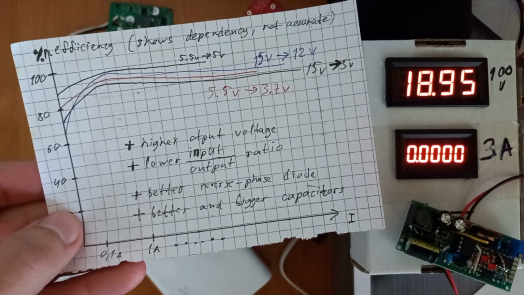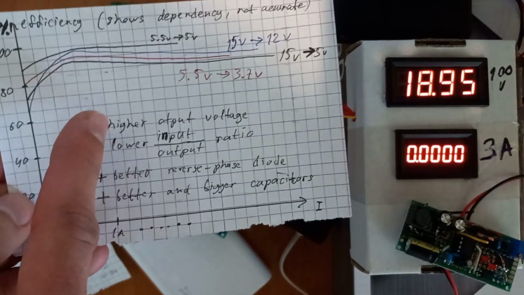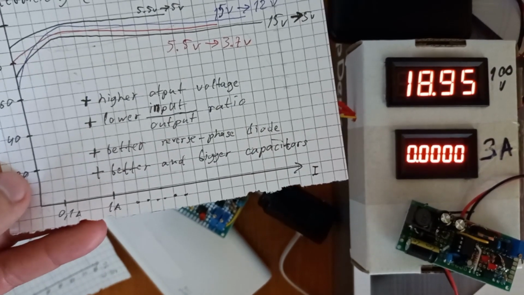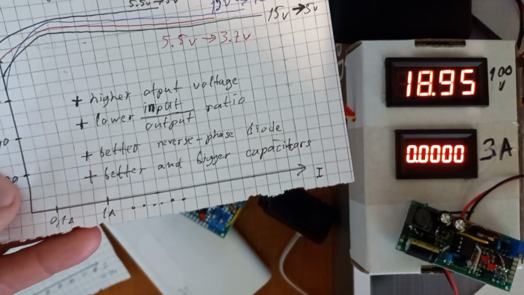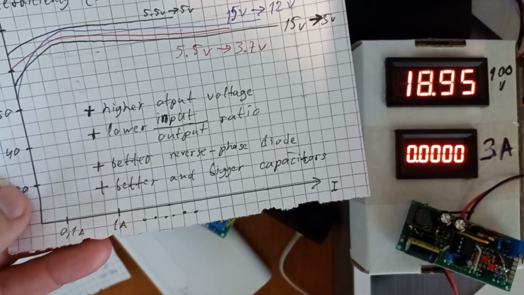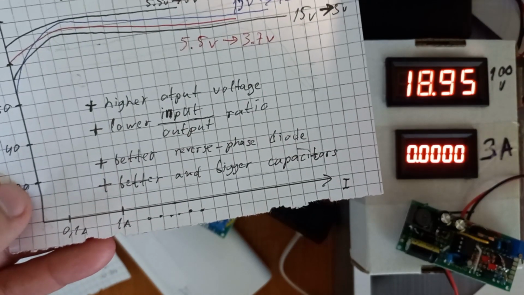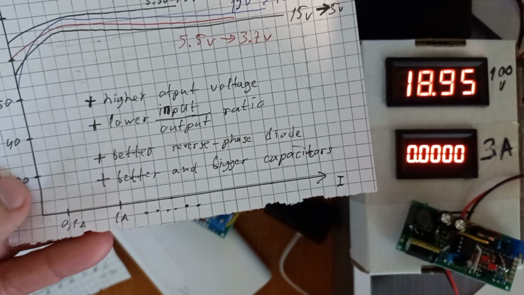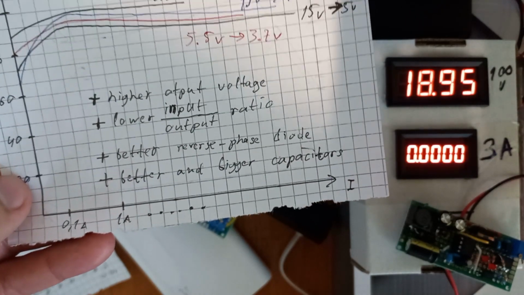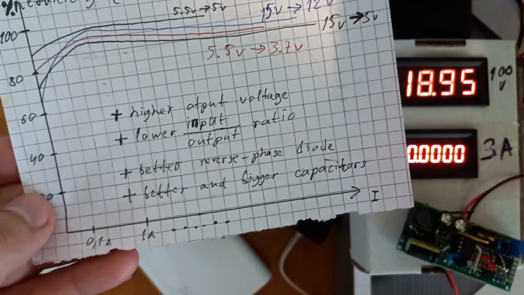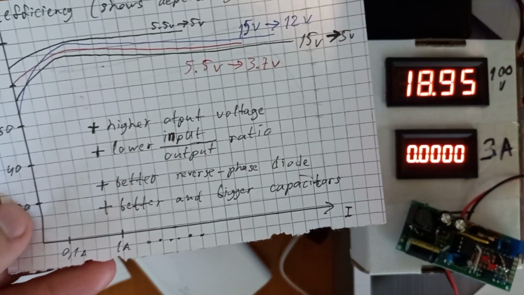Here are four curves with different input and output voltages. These plots come with comments that emphasize what factors improve conversion efficiency. Higher output voltage improves efficiency due to a smaller percentage of loss on the reverse phase diode. A lower input to output ratio improves efficiency due to a shorter reverse phase when current flows through the diode. Efficiency on small currents is highly affected by the self-consumption of the device.